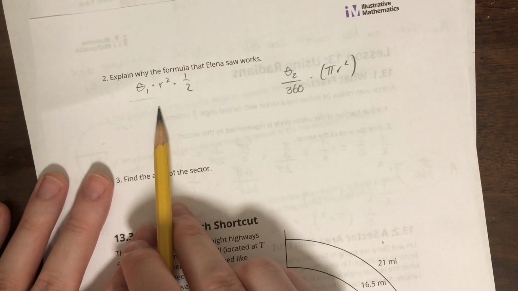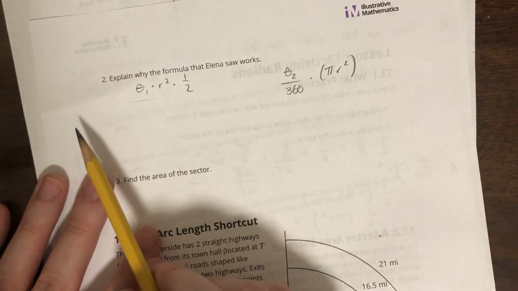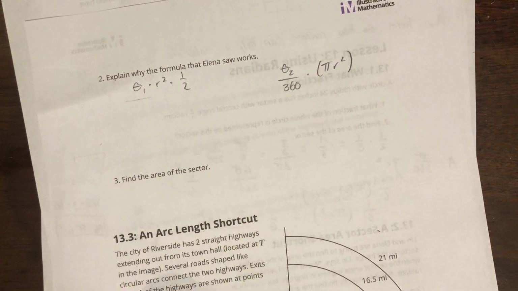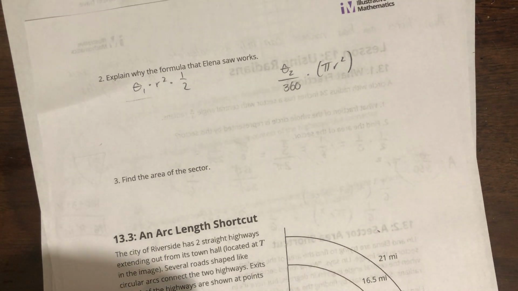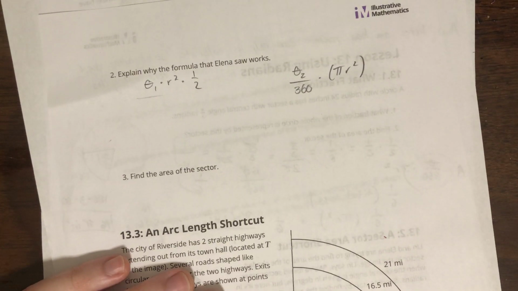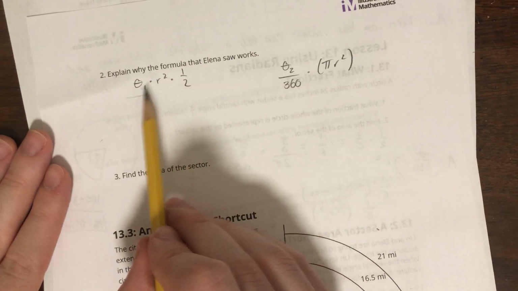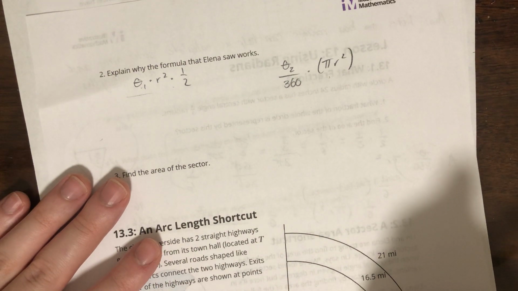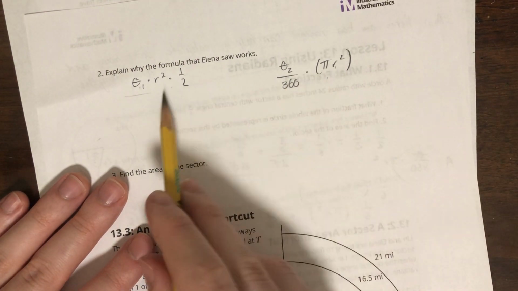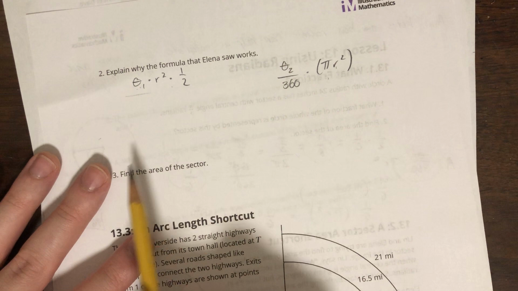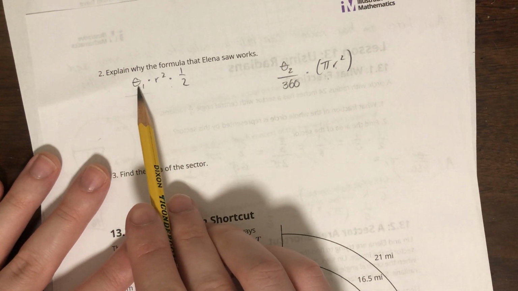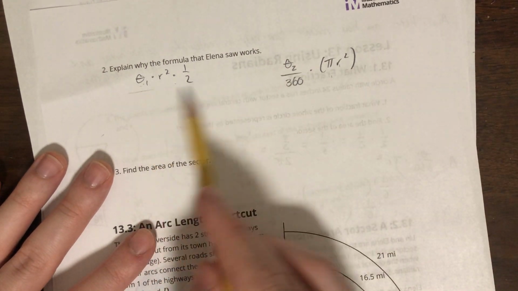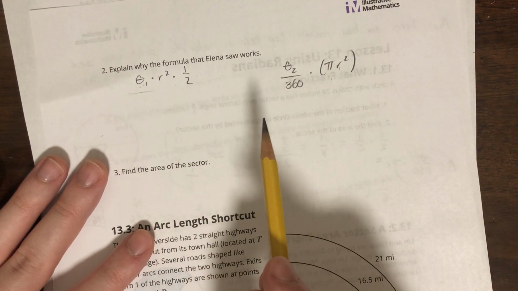This one is a little bit trickier because it actually doesn't show where the pi comes into play. We don't see pi r squared, which we would expect to see when we're calculating area. So if I can show that this formula is the same as this formula, that would prove that it would work all the time. The main difference between these two formulas right now is that we've got theta 1 and theta 2. So if I could find out what theta 1 is in terms of theta 2, that would go a long way to get this formula to look a bit more like this.